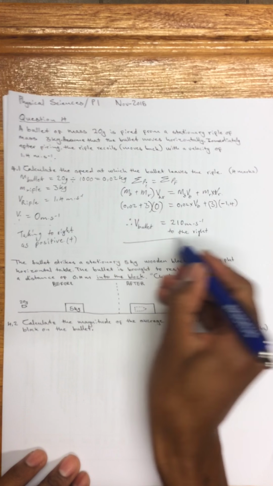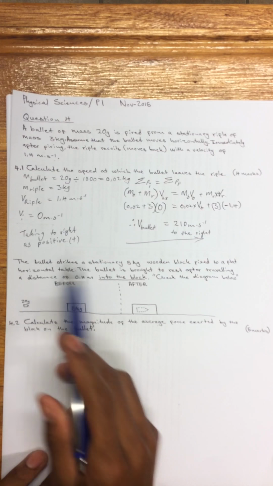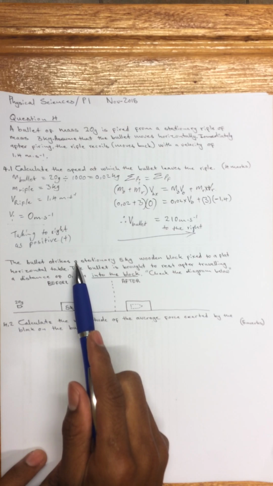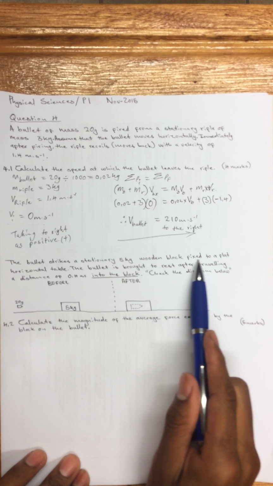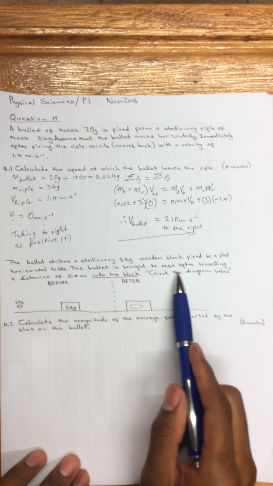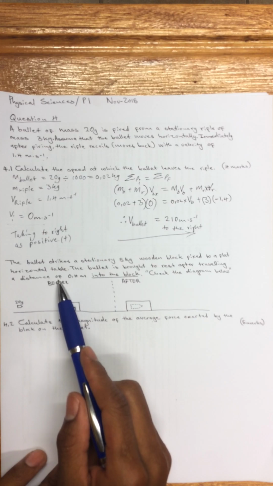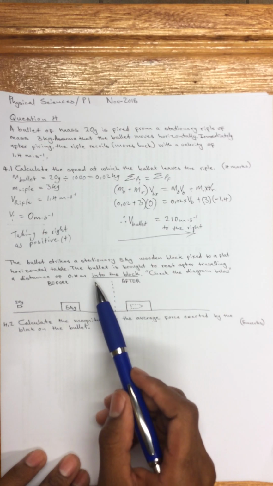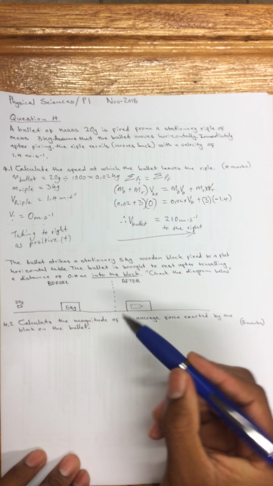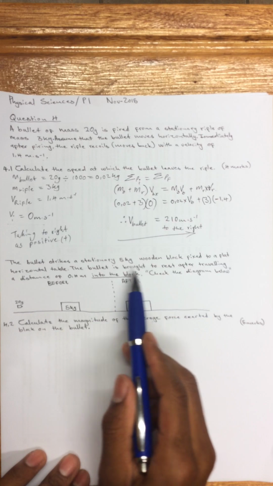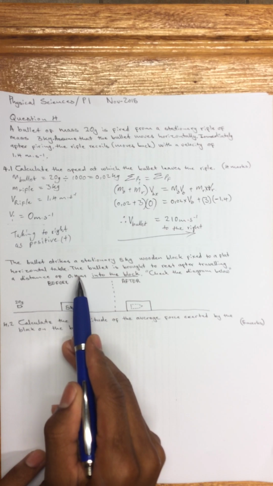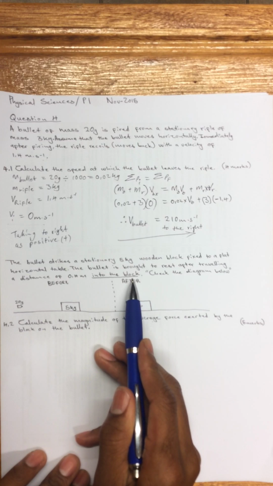Okay, moving right along. The bullet strikes a stationary 5 kg wooden block fixed to a flat horizontal table. The bullet is brought to rest after traveling a distance of 0.4 meters into the block, meaning that the bullet has traveled a distance of 0.4 meters inside the block.